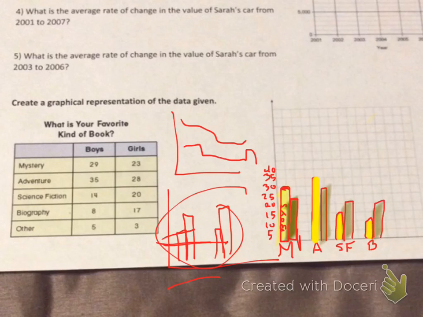Kind of a quick little rendition of a bar graph here for you. And then the very last one is other. The boys are at 5, and the girls are at 3. So even smaller than that one. And then that would just be a great example of how to do a bar graph for that. Again, like I said, you could have chosen to do a line graph. We could have chosen to count by a different number than 5 there. Maybe by 3s would have been better. It would have made it easier to draw our bar graphs.